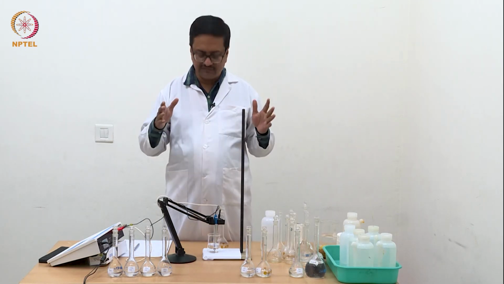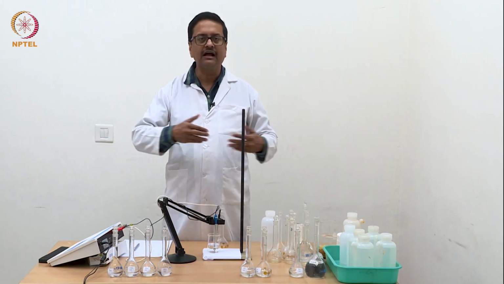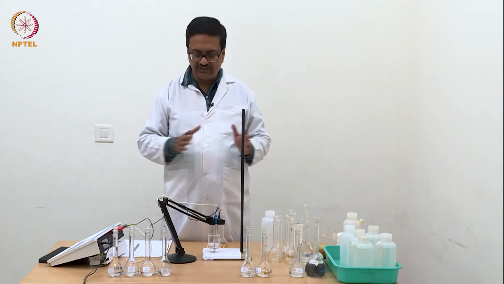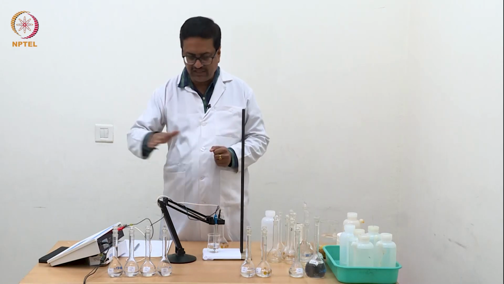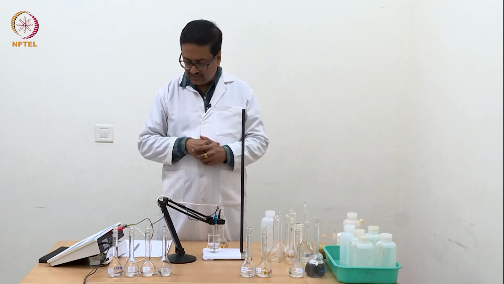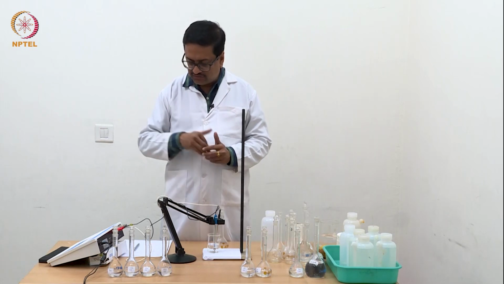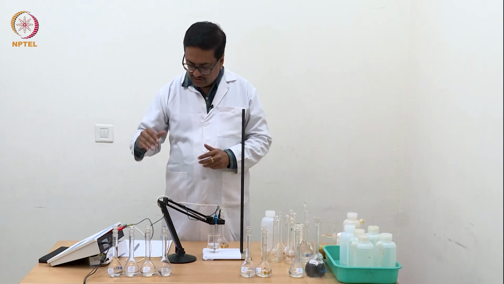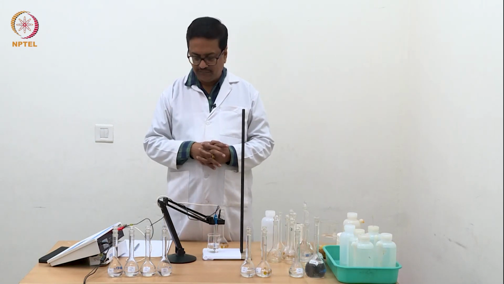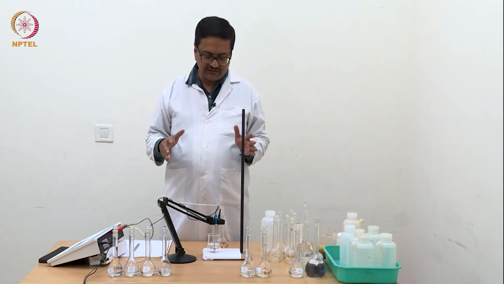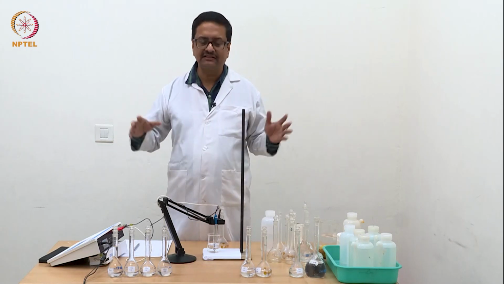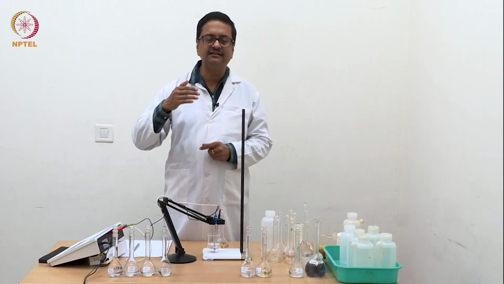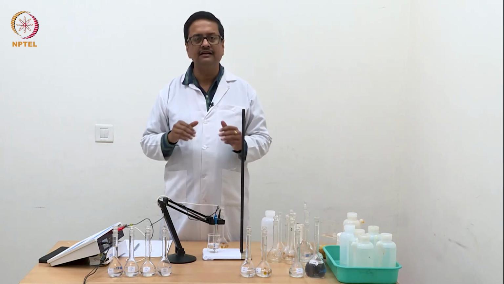So in the next part of the experiment, I will come back with solutions of acetic acid, dilute solutions of acetic acid in the same range, and then we will note down the readings of those dilute solutions of acetic acid using this conductivity meter, and then we will be able to compare the plot of lambda c versus square root of concentration for a strong acid and a weak acid, acetic acid.